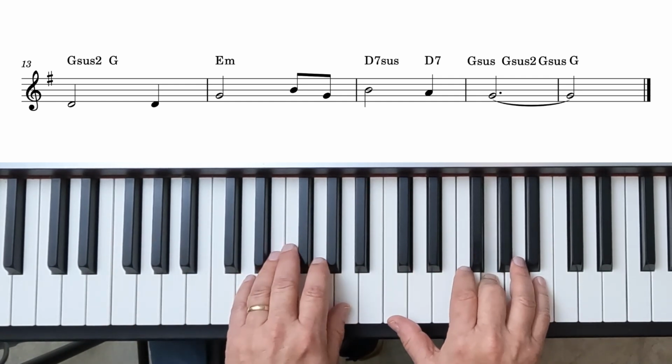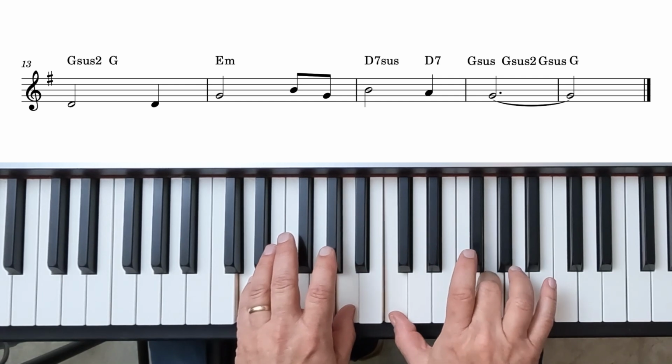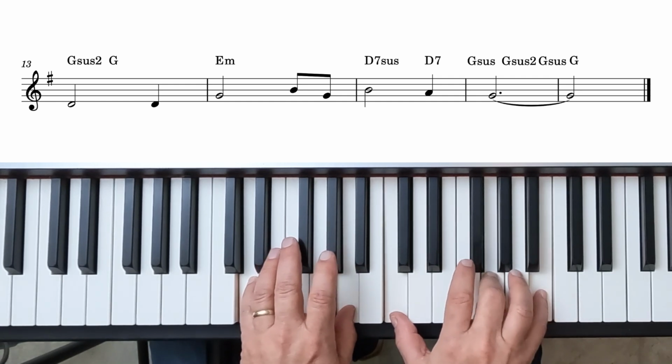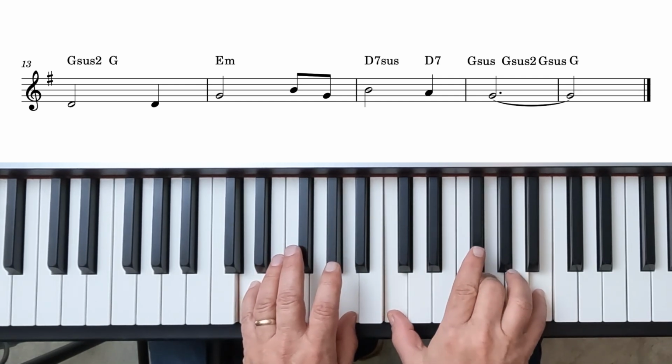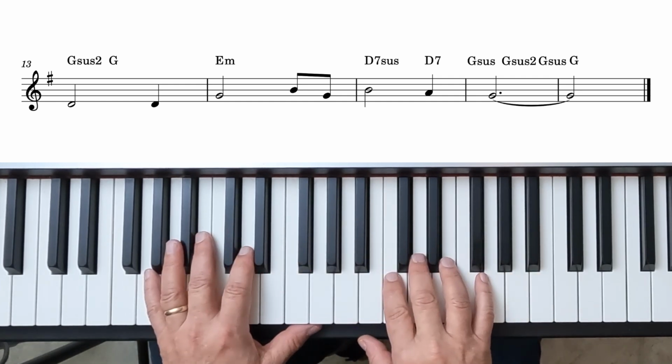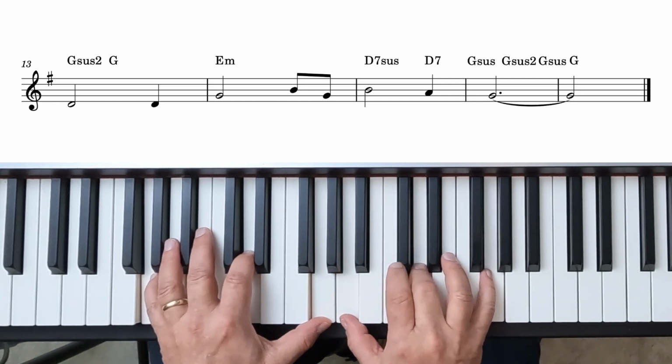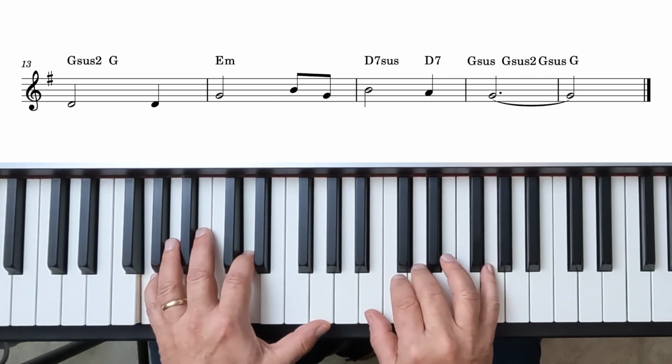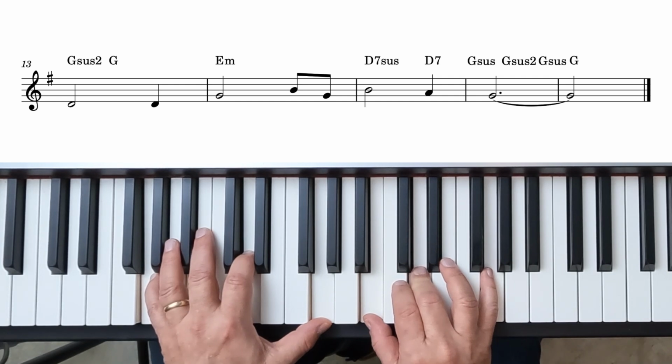Now here, there's our D7 sus with B in the melody, which resolves to D7, and then you can do something really fancy here at the end. G sus, G sus 2, G sus, G. So it sounds like this.